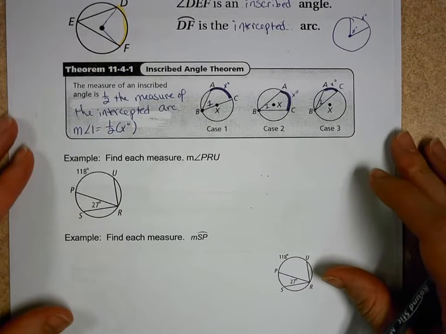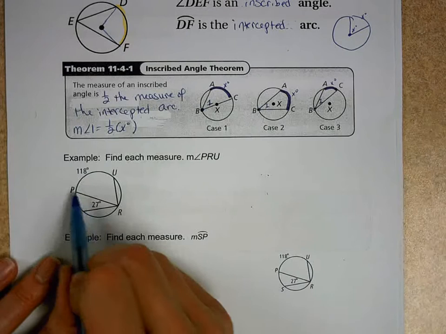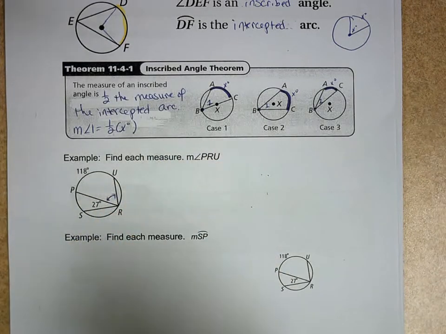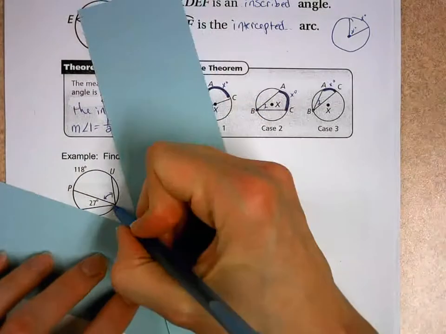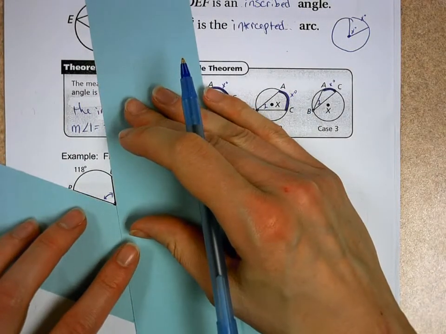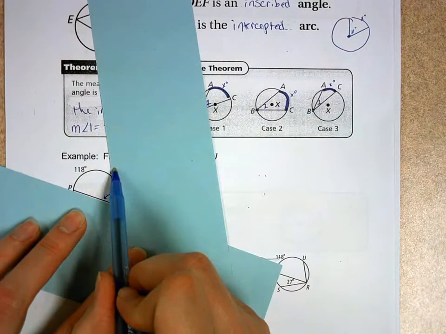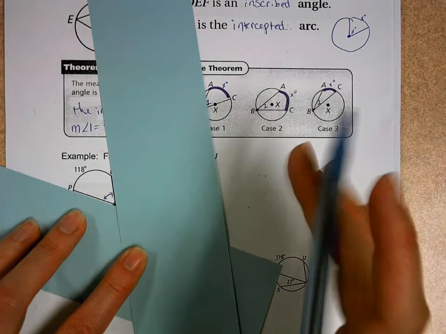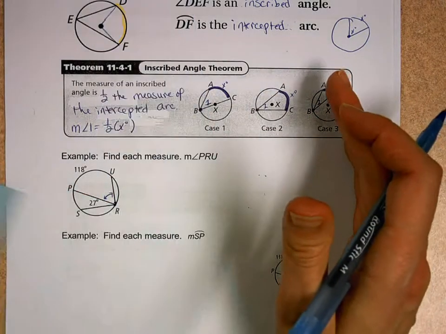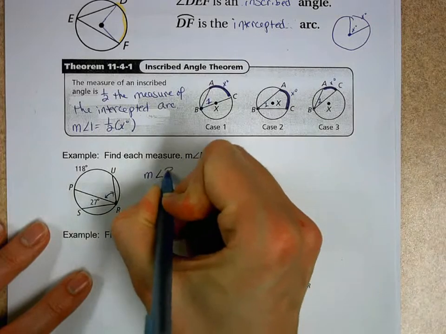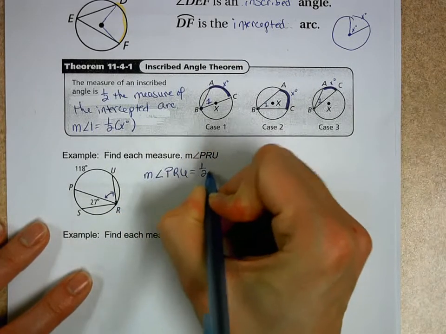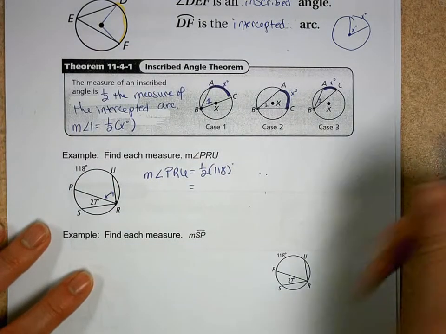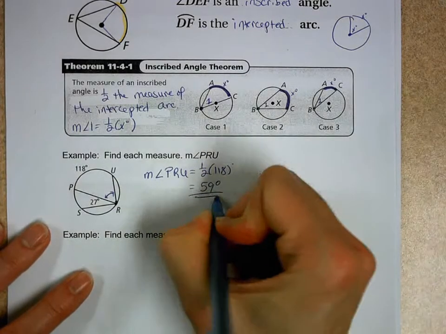So here's an example of this. It says find the measure of angle PRU. We're going to play connect the points, right? PRU is an inscribed angle. Its vertex is on the circle. And what is the measure of the intercepted arc? The intercepted arc is everything between the two sides of this blue piece of paper, and so that's going to be 118 degrees. So the measure of angle PRU is 1/2 of 118 degrees, which is 59 degrees.